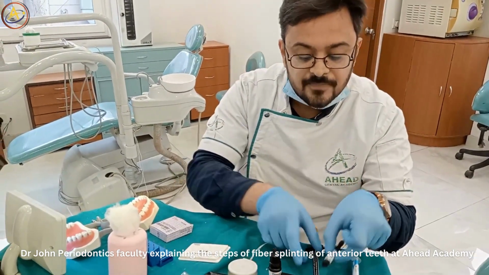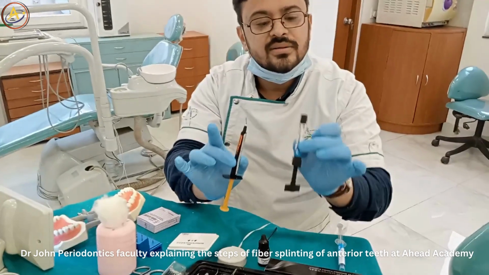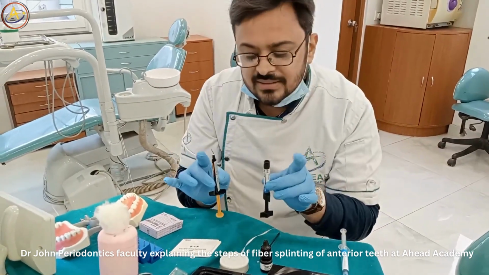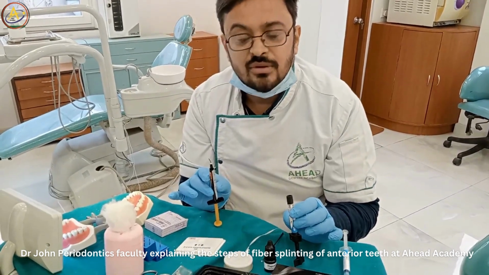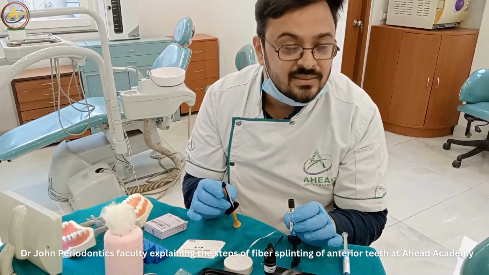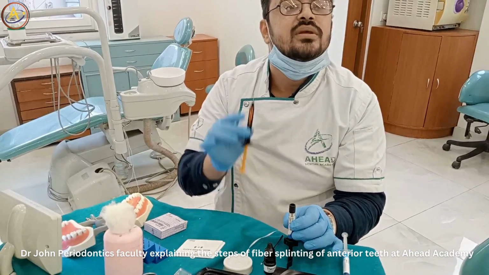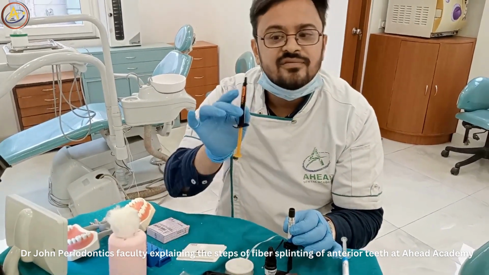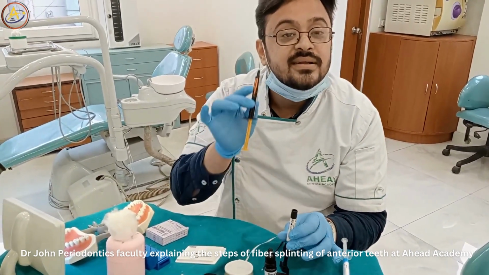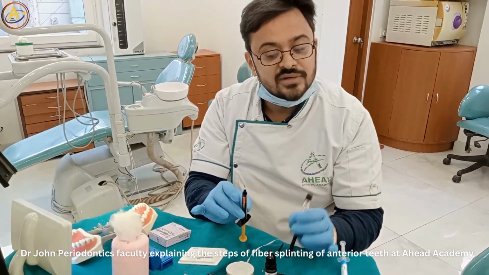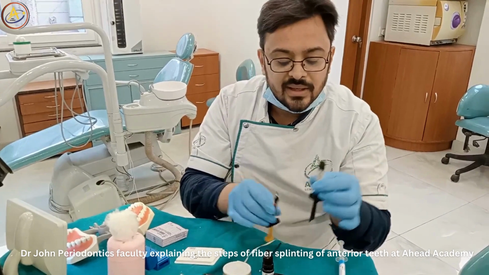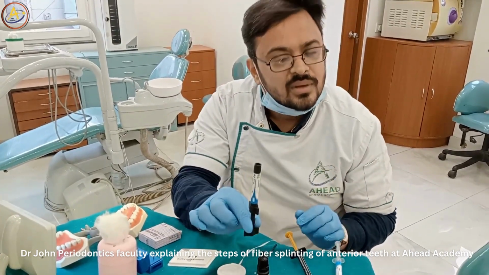And then comes your composite, the flowable or the packable. This is the packable, this is the flowable. Now this is the area where the problem comes. A patient comes to you with a mobile tooth, very mobile, like grade 3 mobility. So try to do it with the flowable composite. Why? Because the flowable composite is very viscous and has more strength, so in a grade 3 mobile tooth, it will give more strength. In normal cases, you can do it with the packable composite.